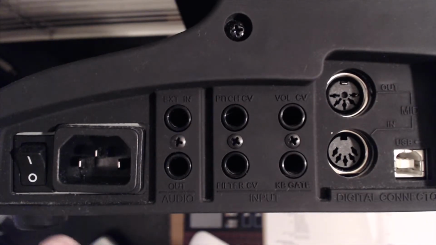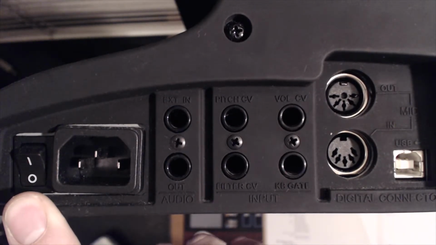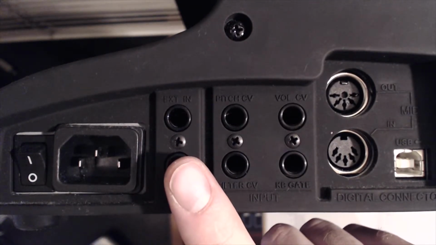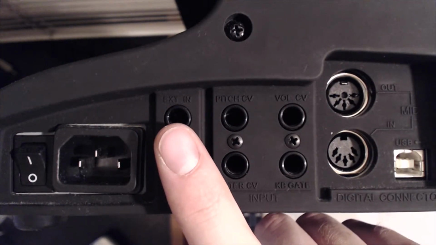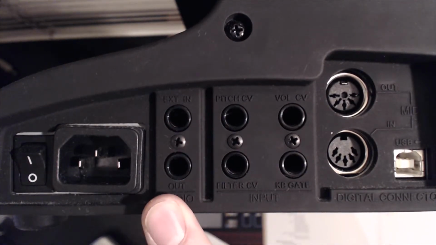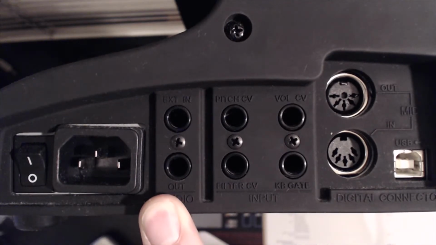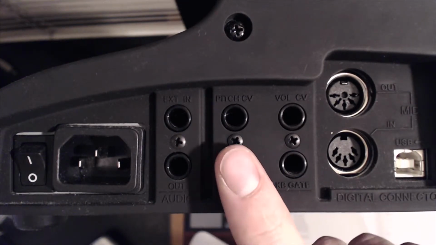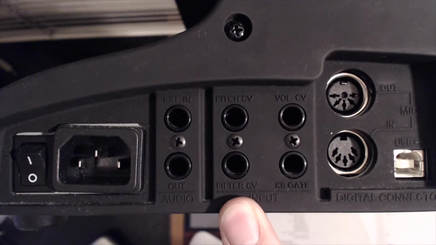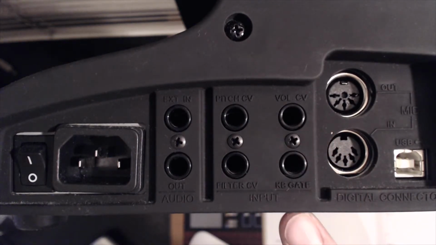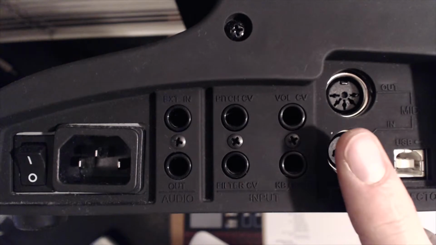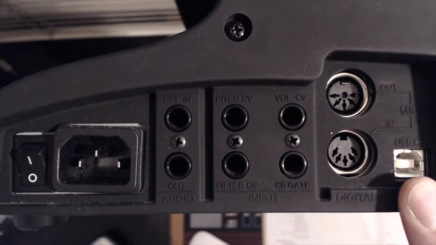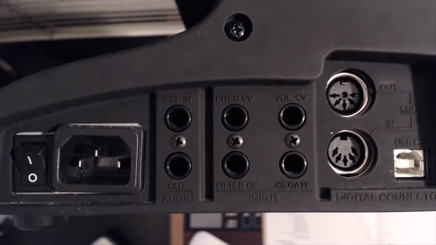Over here with all our connections, we have our on-off switch. Next to that we have our power connection. And we have our external in, and below that we have our audio out. And the next section is our input section for our control voltages. We have pitch CV, and below that we have filter CV, volume CV, and keyboard gate. And we also have MIDI out, MIDI in, and our USB connection in our digital connection section.